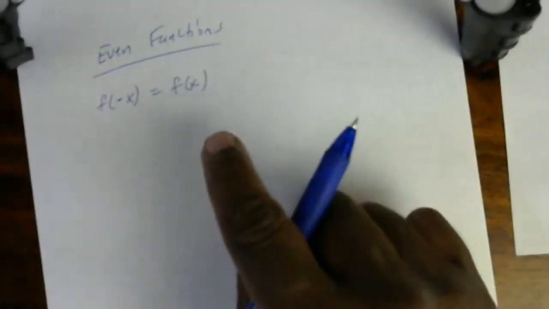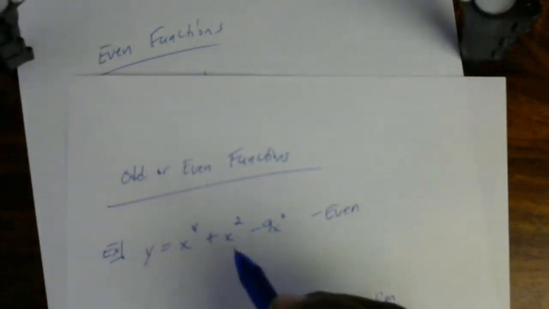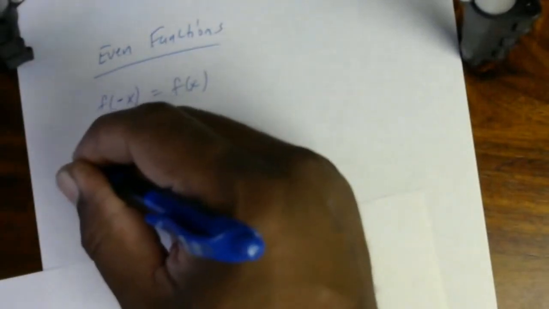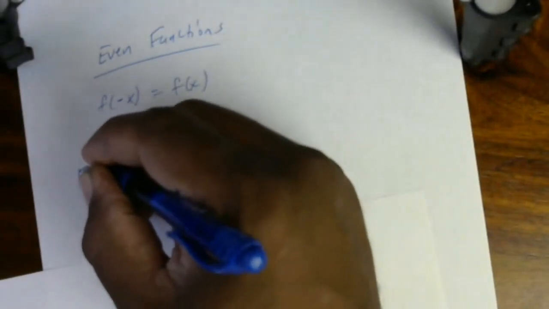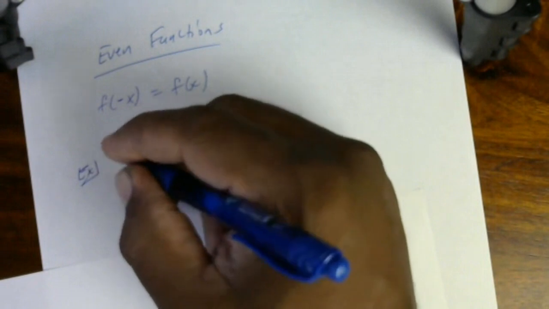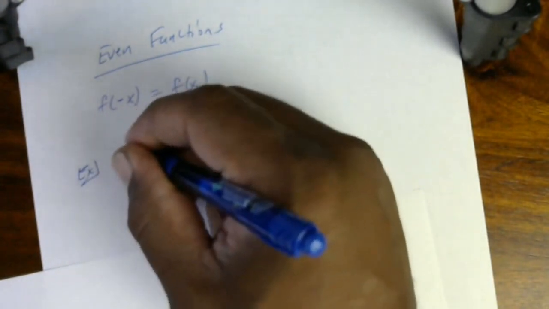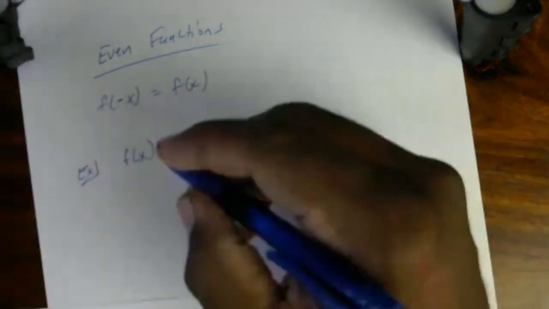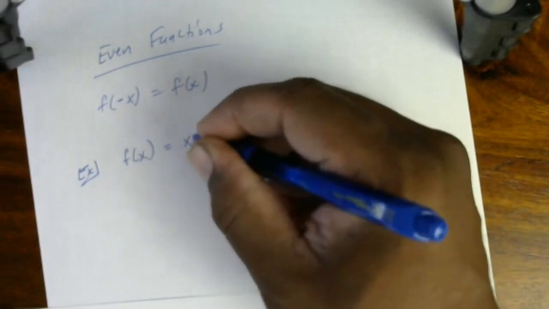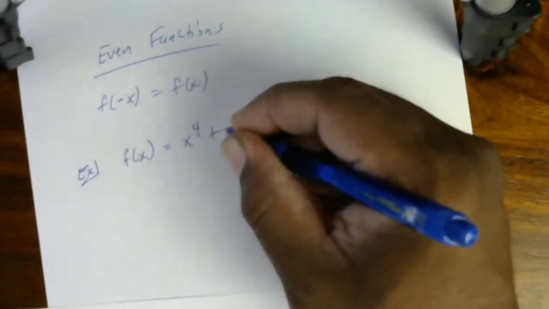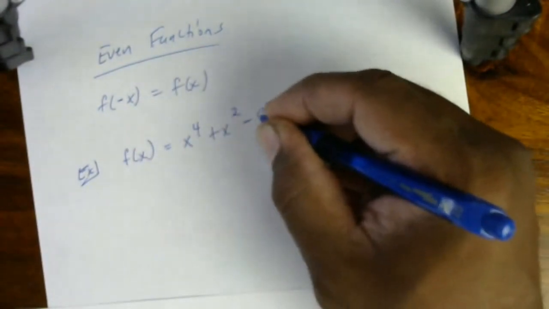All right, so here's what this means. I'm going to take this previous function, x to the 4th plus x squared minus 9. I'm going to write this as f of x, because in function notation, y equals f of x. That's equal to x to the 4th plus x squared minus 9.